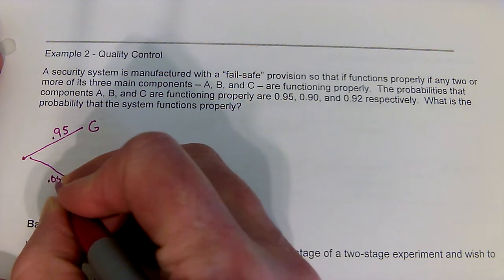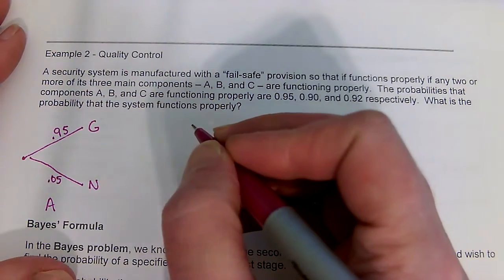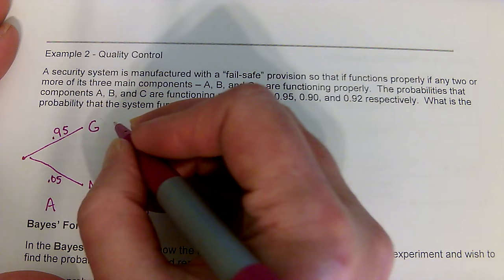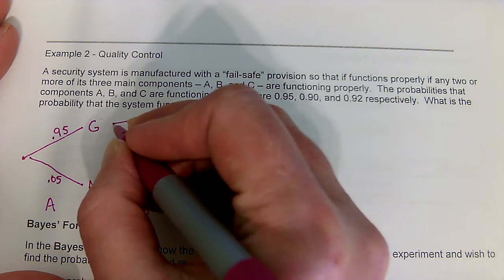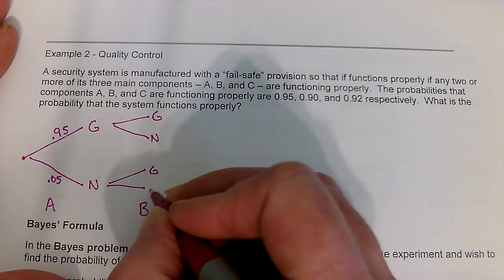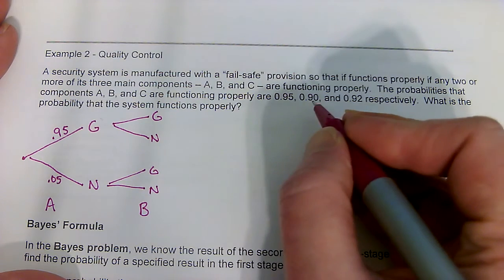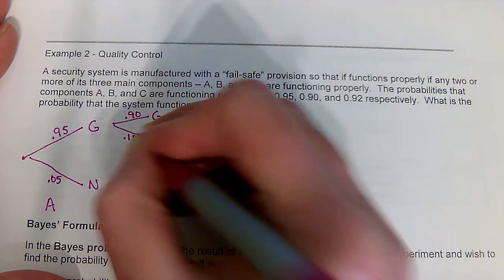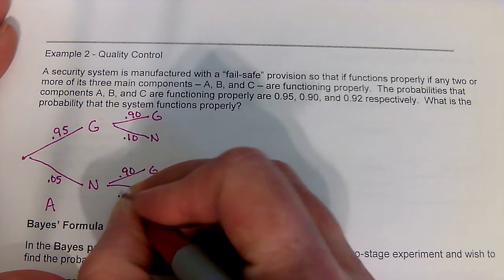And the opposite is 0.05. Okay. Then it's got to pass through the second system, and that's B. So here it's either good or not. For system B, it's a 90%. So 0.90, 0.10.